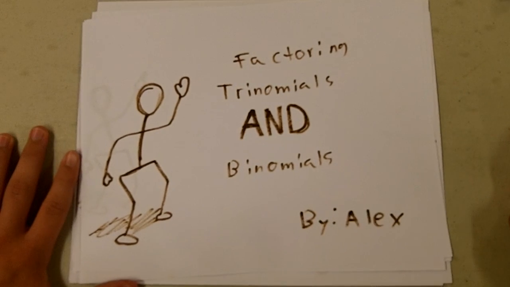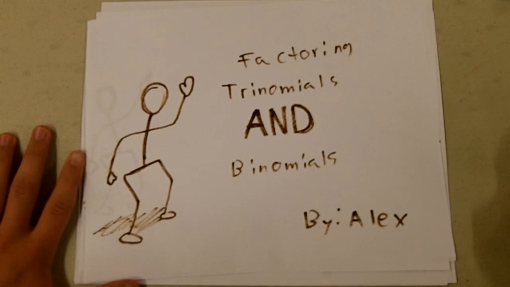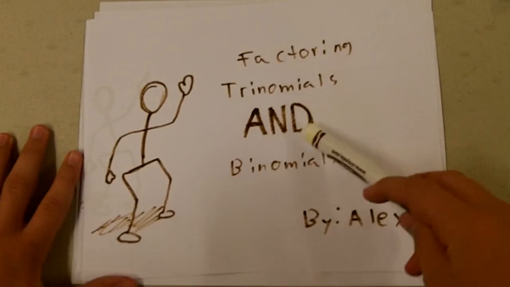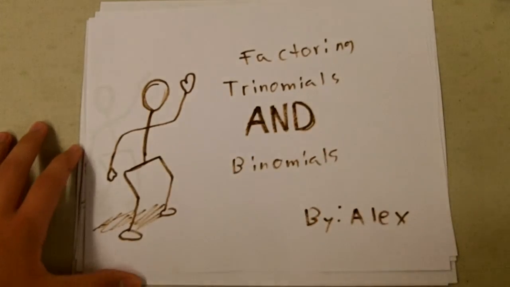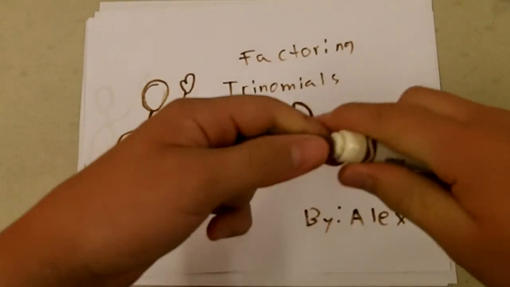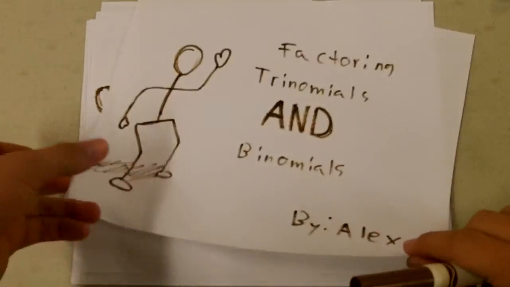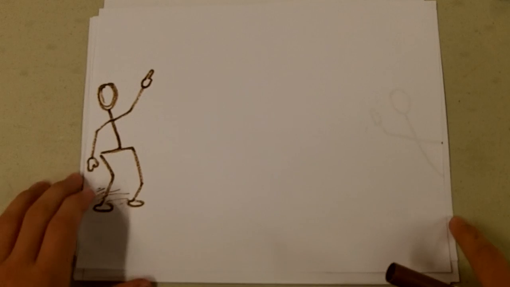Hi, my name is Alex, and I am going to show you how to factor trinomials and binomials, accompanied by my stick figures. So, first step is we're going to do a binomial.